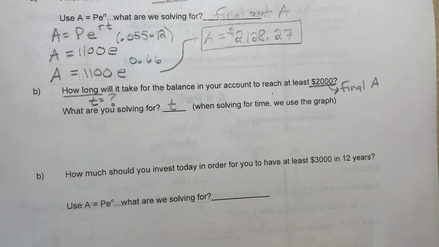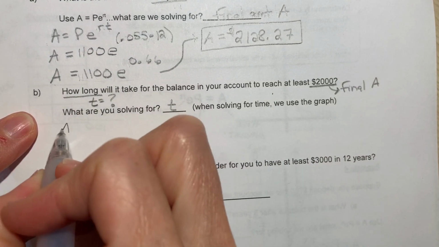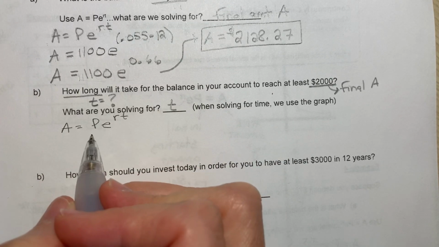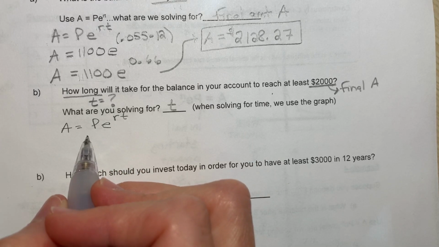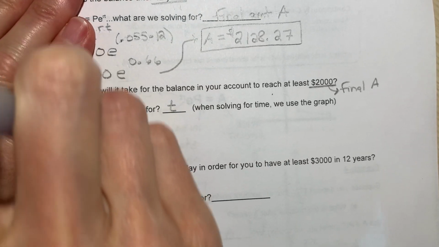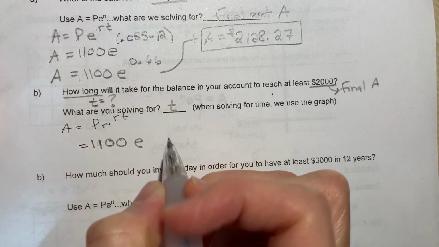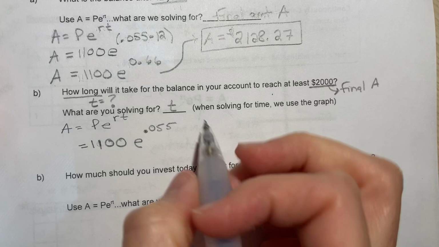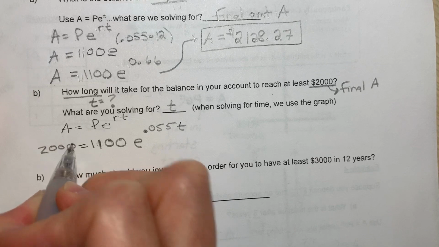That's time, right? When solving for time, which we are, we use the graph. But let's write everything out. So I'm going to copy my formula again. So I recommend you do this also. The more you copy this formula, the better you get at using it, and you might also memorize it too. So I'm still starting with that 1,100, still have E, same interest rate, 0.055 times T. There's my unknown. And then over here I have my 2,000.